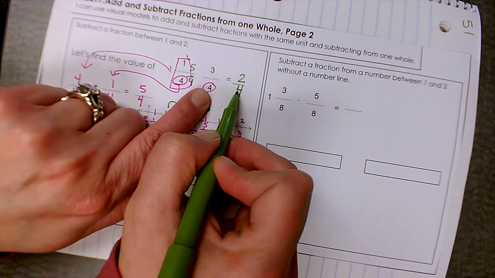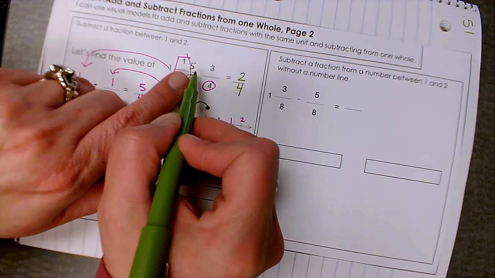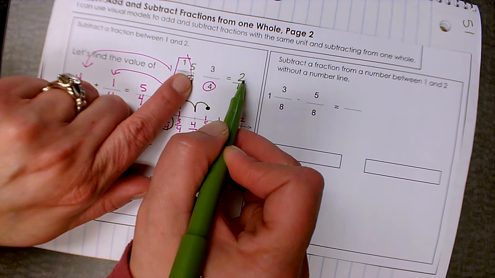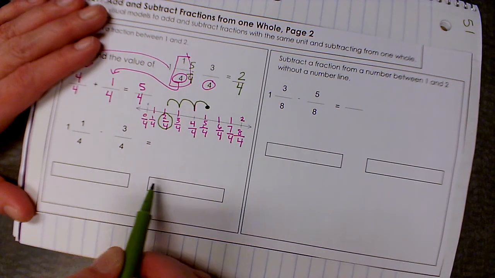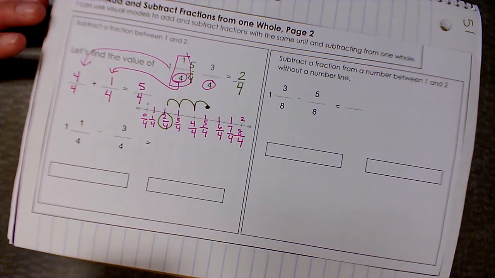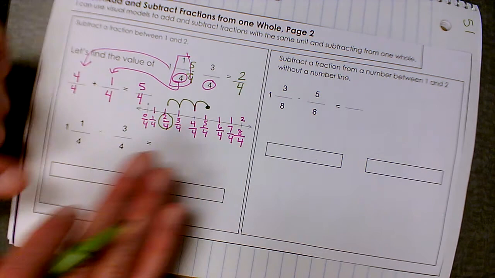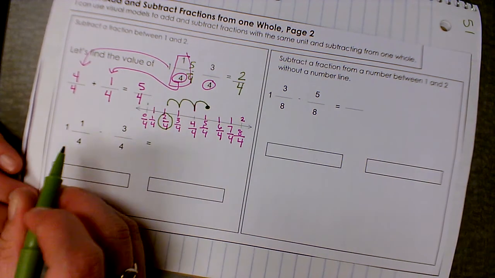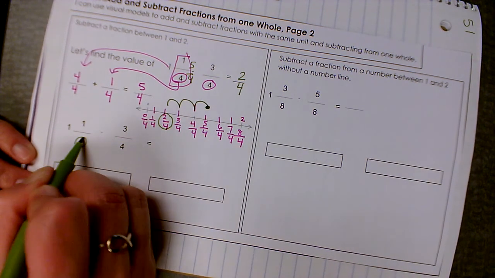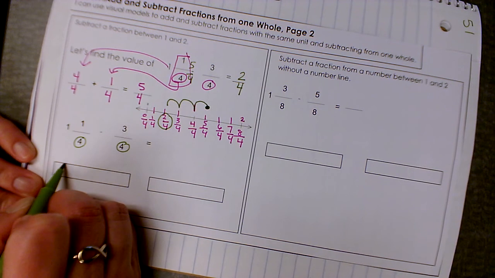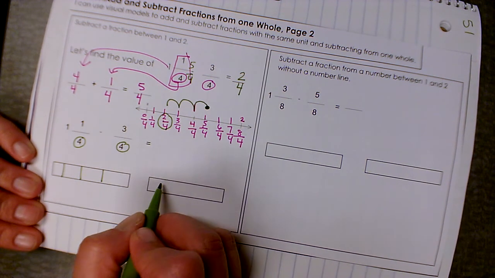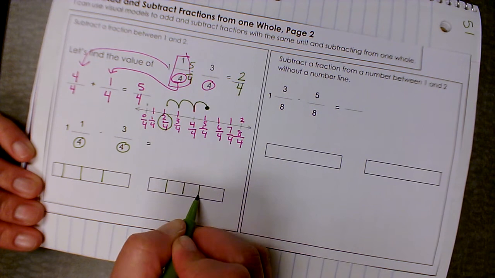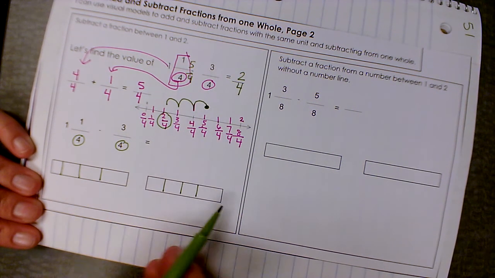2/4. Well, look, did my denominator stay the same? Yep. Is 5 minus 3 2? It sure is. Now, 4th grade, I could also show it down here using my area model. So I showed you the number line here, but I could also use the area model, right? So I'm going to break this one. Remember, my denominator is 4, so I've got 1, 2, 3, 4, right? 1, 2, 3, 4. Okay, so I have my fourths.